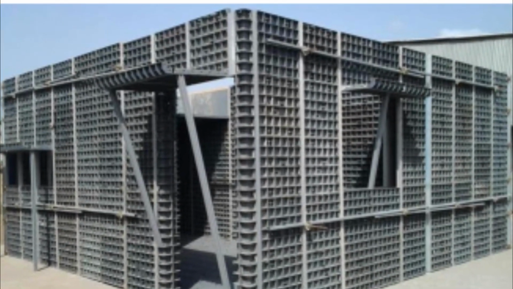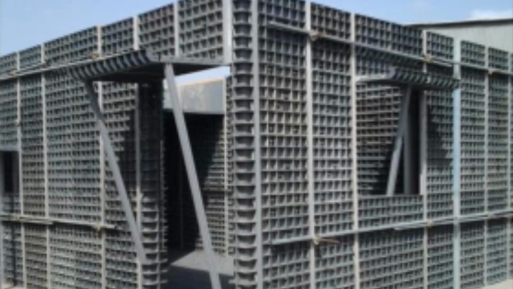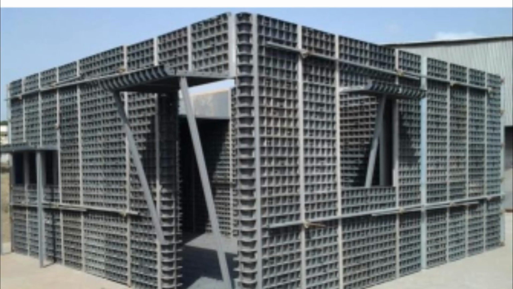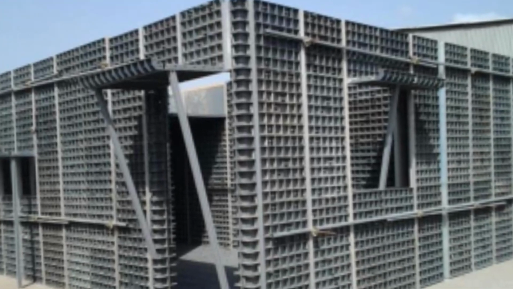Plastic formwork. Plastic formworks are lightweight, interlocking systems, and can be used more than 100 times. It can be used for normal concrete construction. This type of formwork is now becoming popular for similar shapes and large housing schemes.